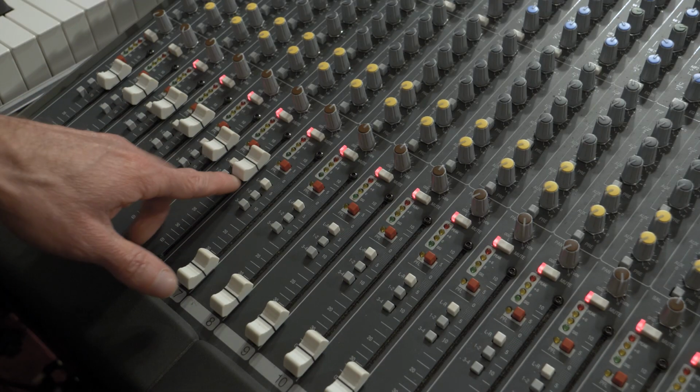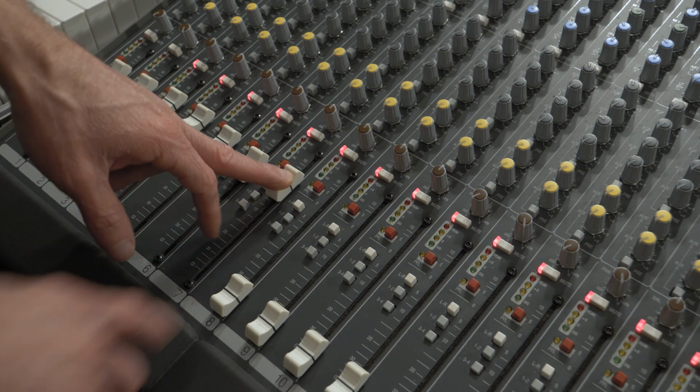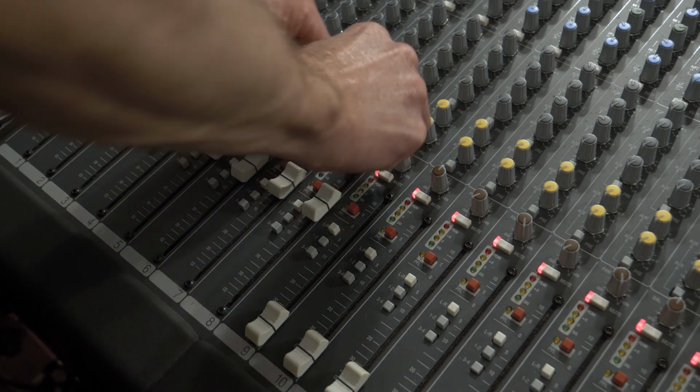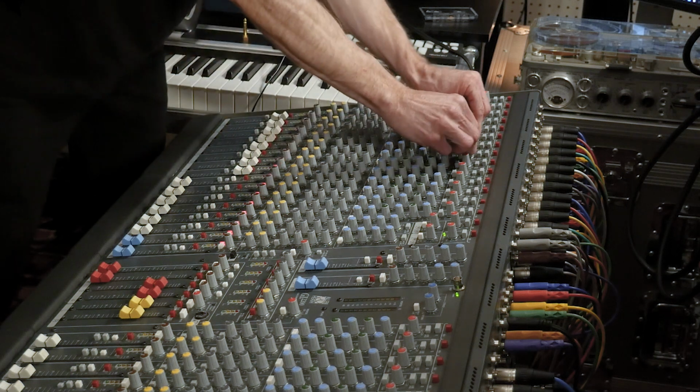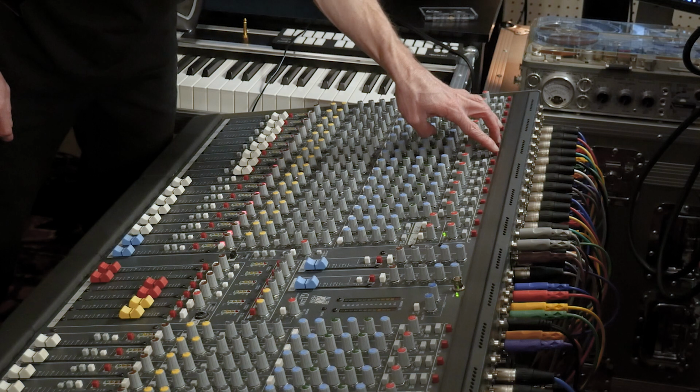Bring our toms up. So once we track the toms, we'll do the panning in the DAW, and then our overheads are going to go left and right. The overheads, being pencil condenser mics, are going to need phantom power, so we'll go ahead and put that on now. Okay, I think that covers it.